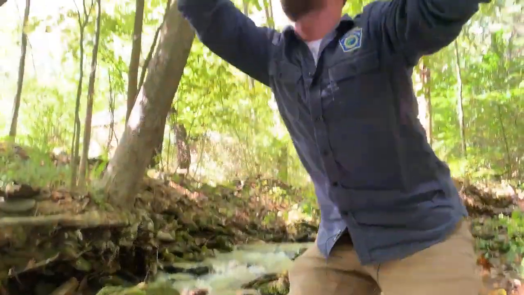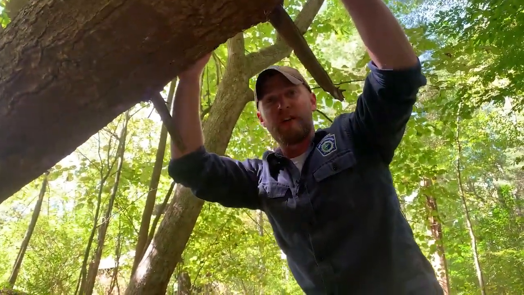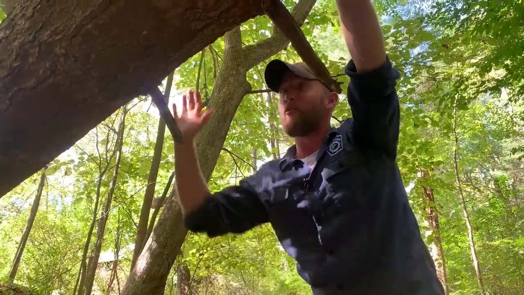The tree itself can actually fall into the stream, and that's going to be in the form of woody debris. That provides a lot of habitat, a lot of cover. Also, like the leaves do, it provides nutrients, and it gives those trout a place where they can hide, rest, and helps them avoid predation.